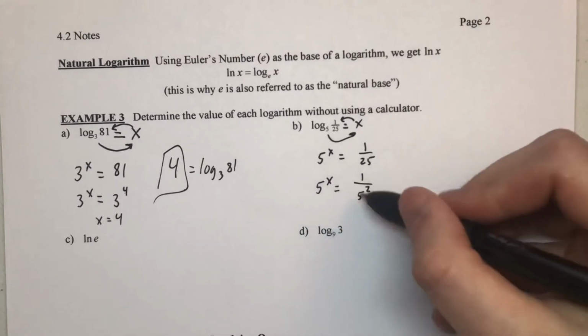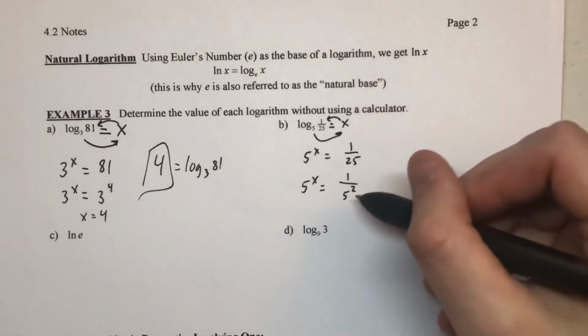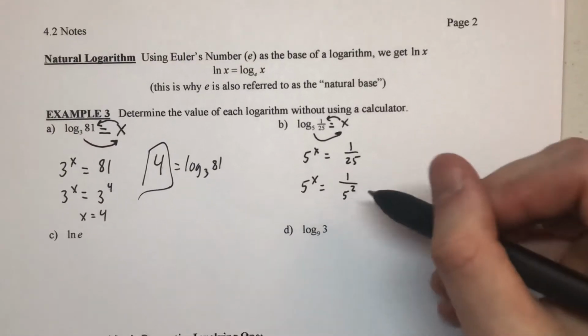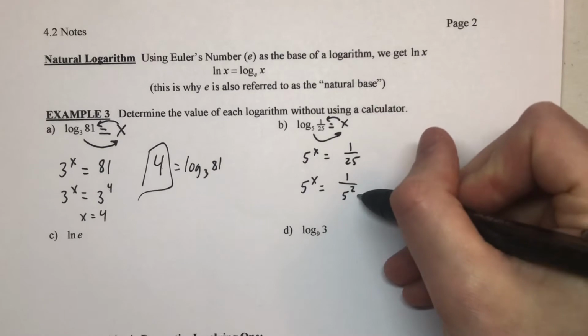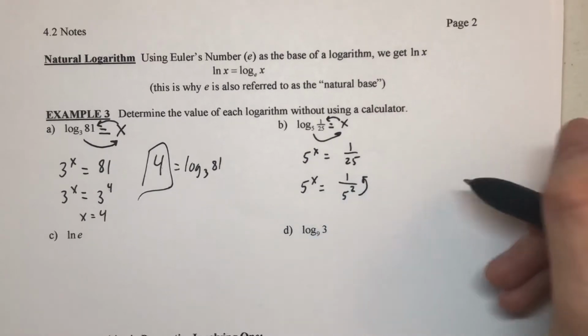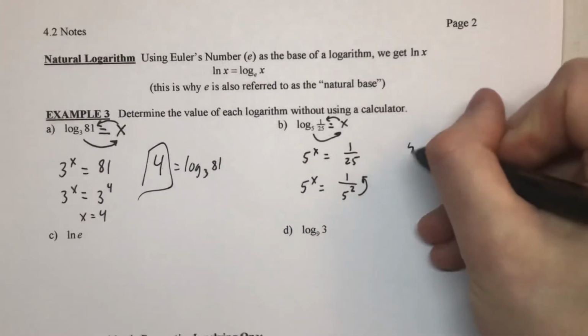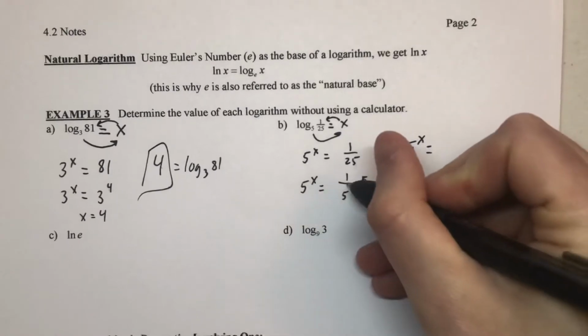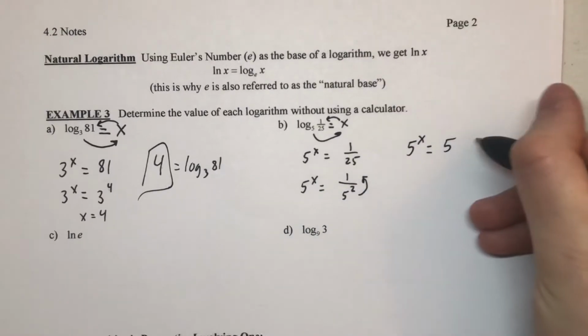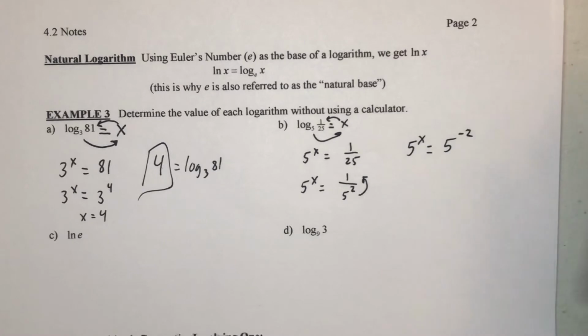Now, the problem is these aren't quite comparable yet because this is stuck in the denominator right now. So we can use a trick about exponents to move it to where it doesn't technically belong. And 1 over 5 squared would be the same as 5 to the negative 2.